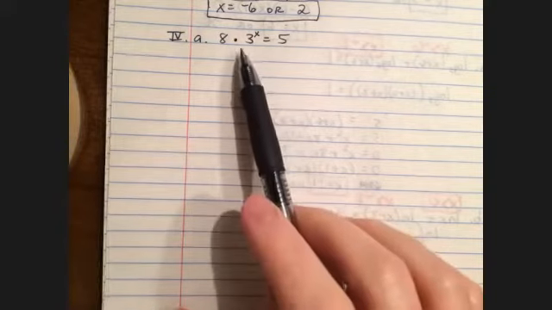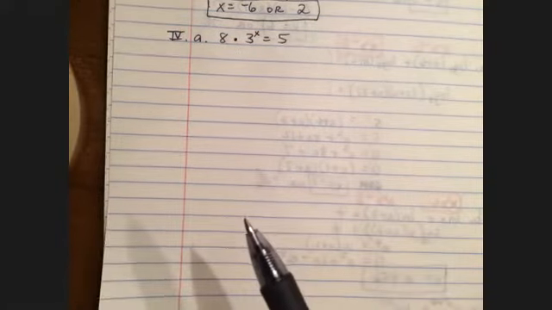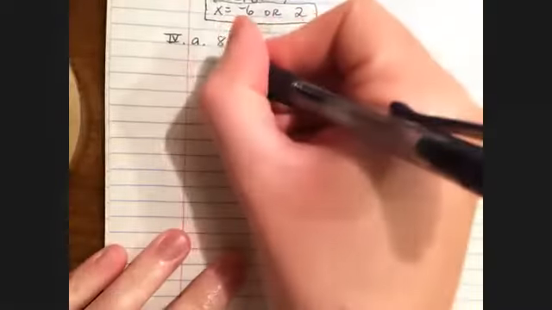Okay, section 4, part A. These are a little bit different because the bases are not the same. I'm going to show this problem 2 different ways. You just do the way that you feel most comfortable with. All right, so first thing, we could take 3 to the x and isolate it by dividing the 8 over. So now we have 3 to the x is equal to 5/8.